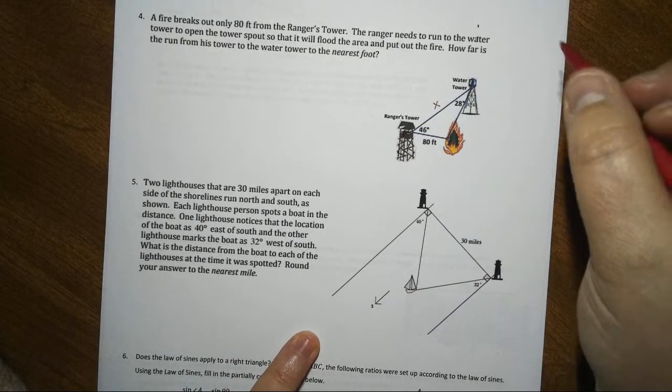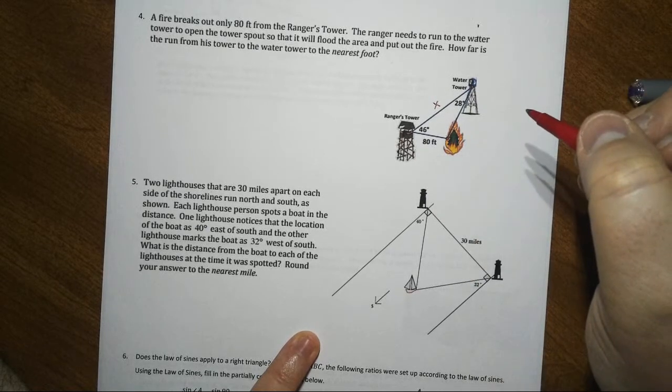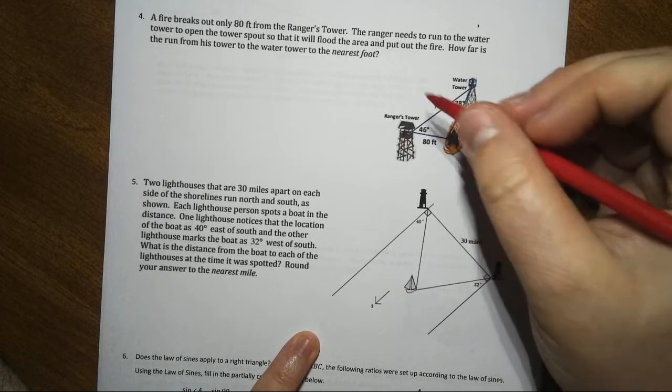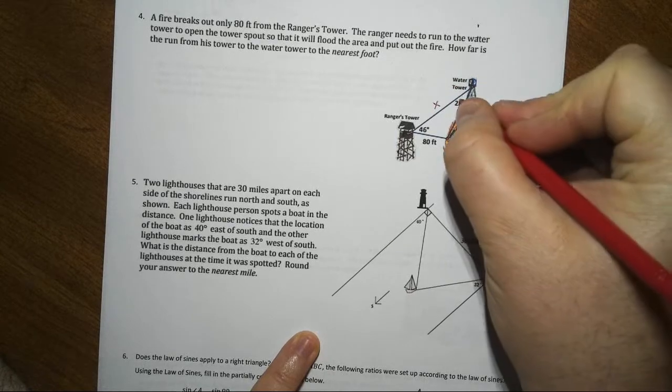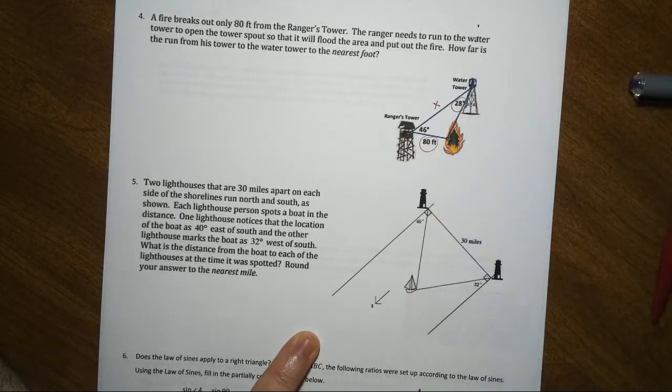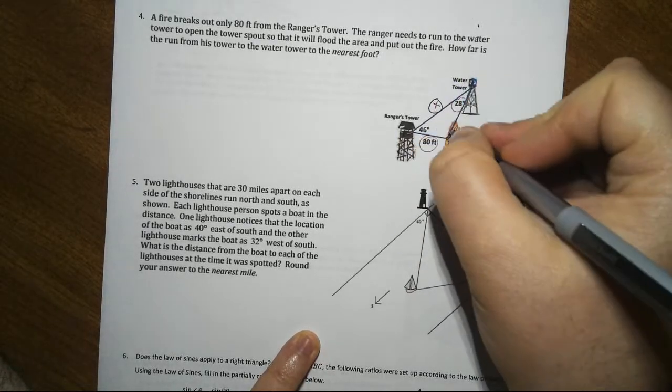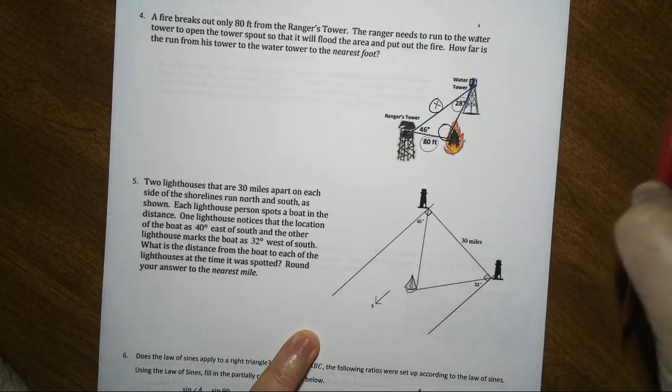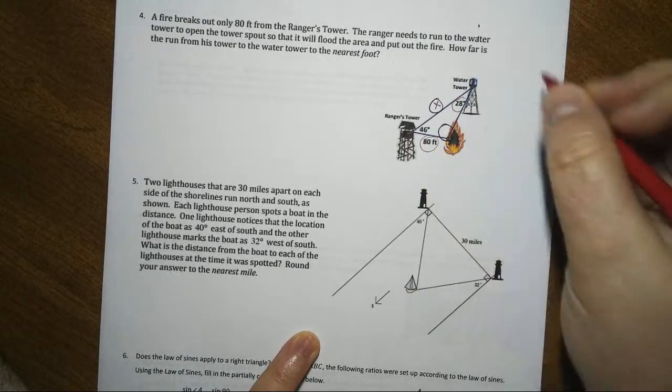So if you look at it right now, we do have two angles and two sides, but the problem is they're not across from each other, right? So I have the 28 degree and the 80 here, and I have X, and I need this angle. And so we actually need to do a little bit of work first. We need to figure out this angle.